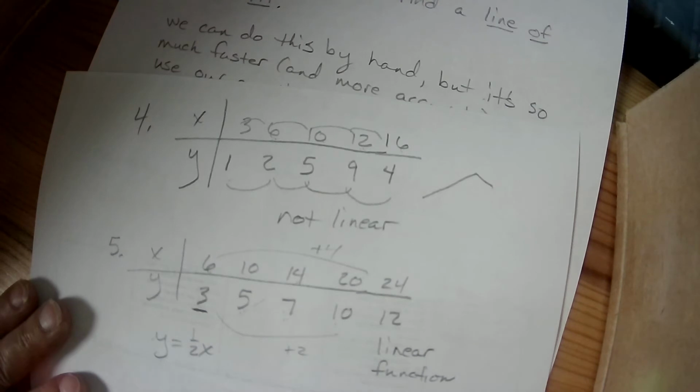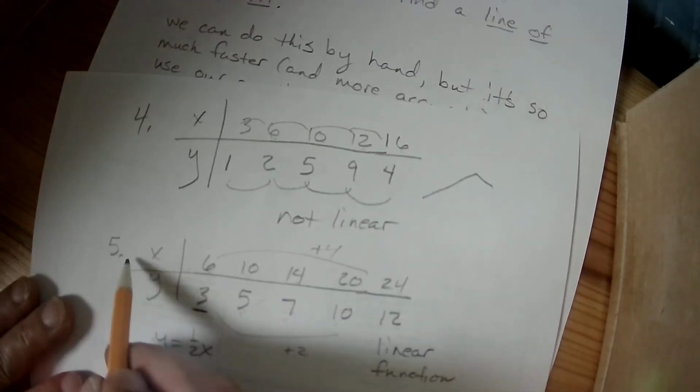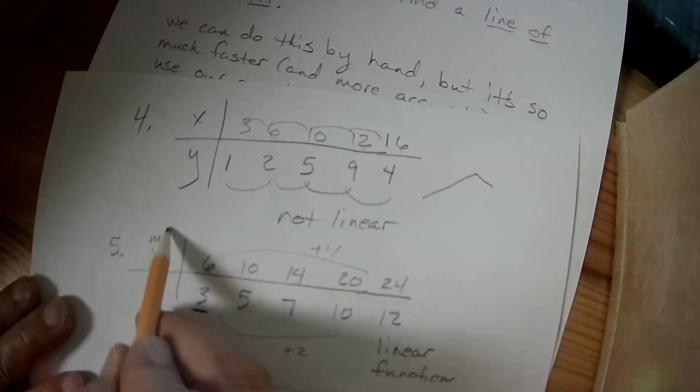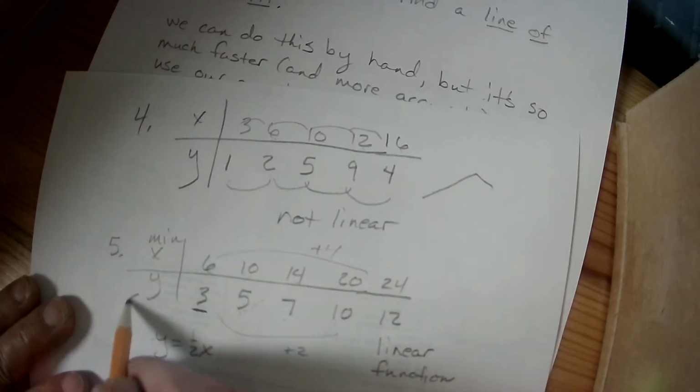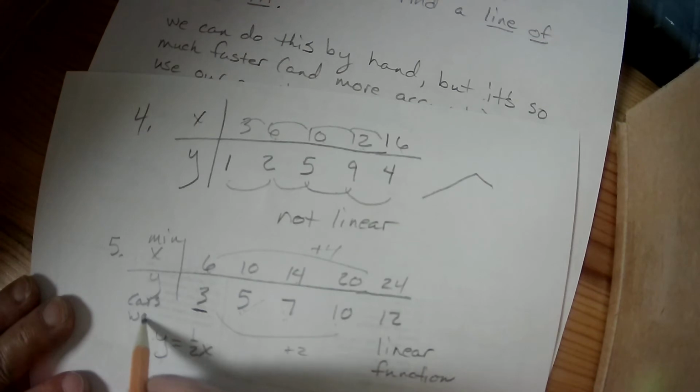So then part of the directions say, write an equation of the line of best fit. I already did that. Explain the meaning in the context of this situation. I forgot to put this part. So X is minutes, and Y is cars washed.